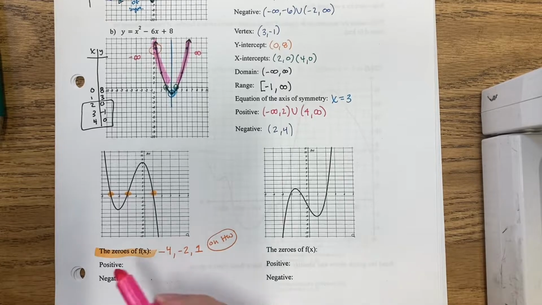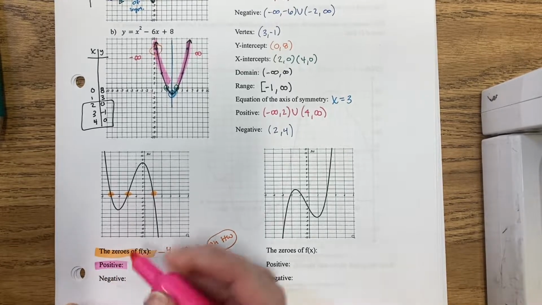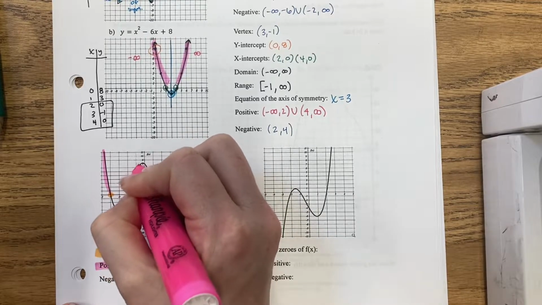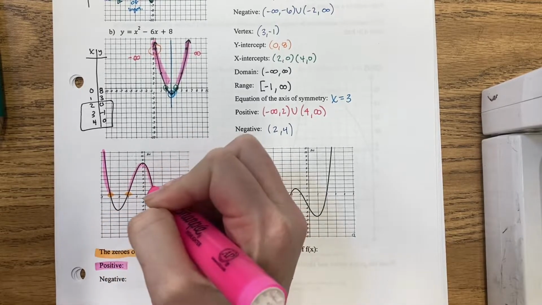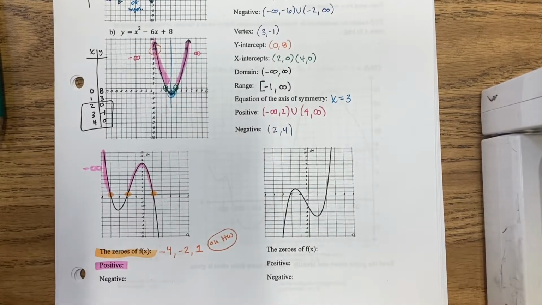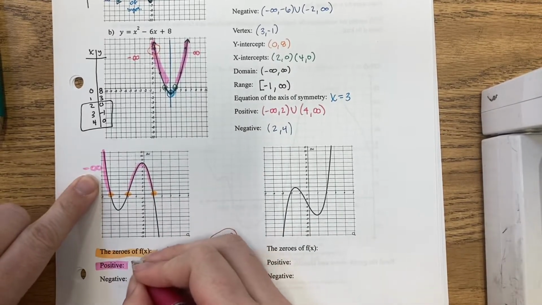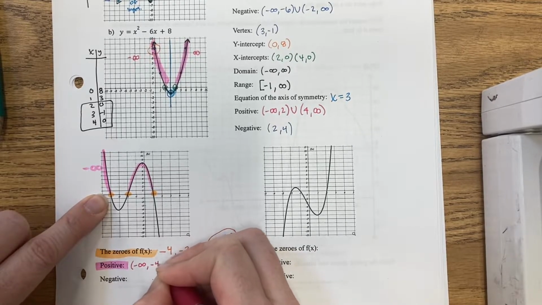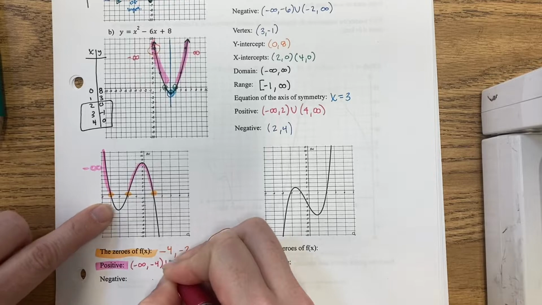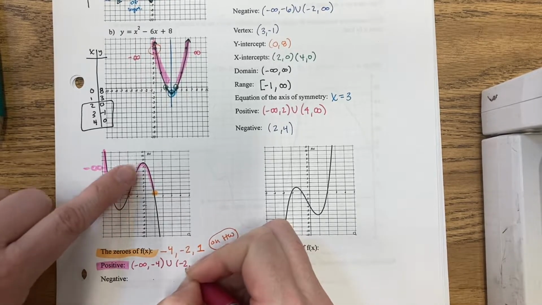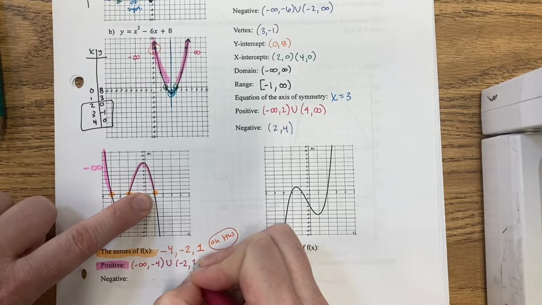Then the positive section. I have this section above my graph and this section above my graph. I have 2 pieces. This is the left side. -infinity until -4. Then there's a gap. -2 to 1.